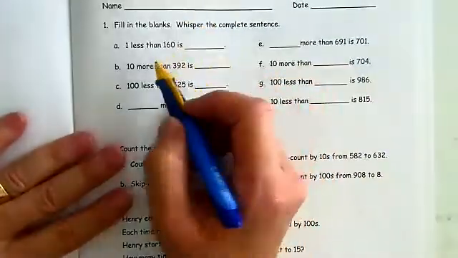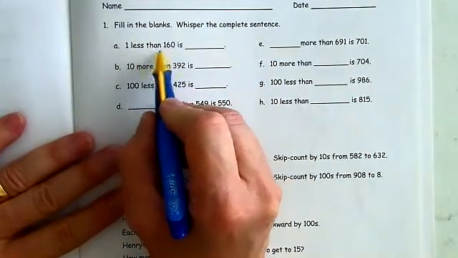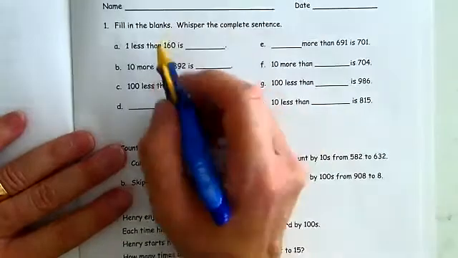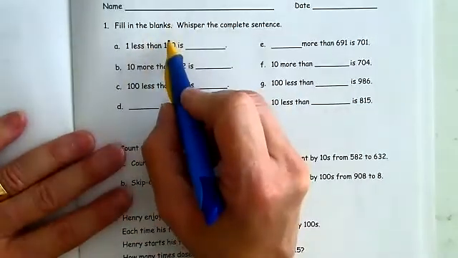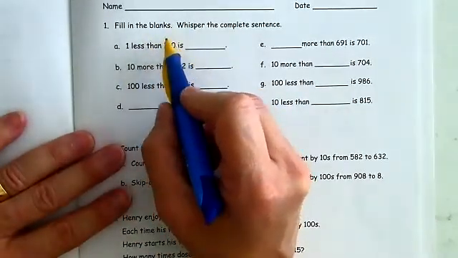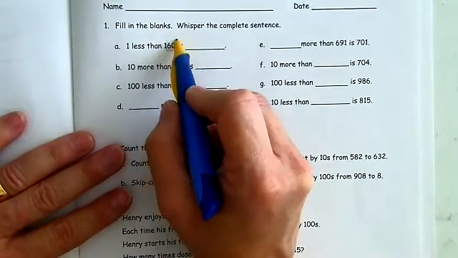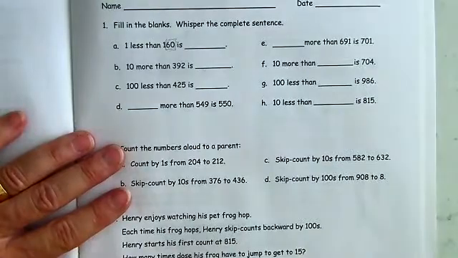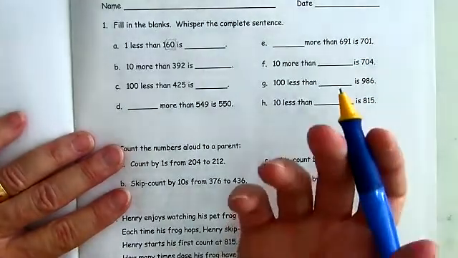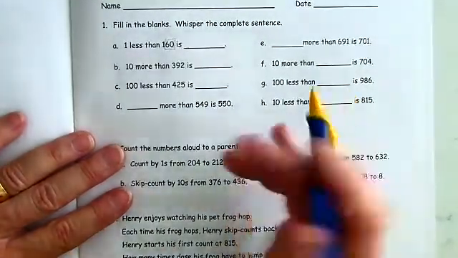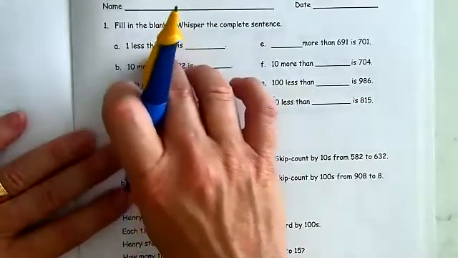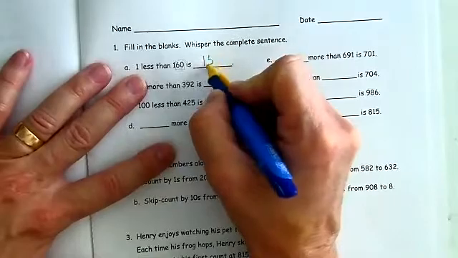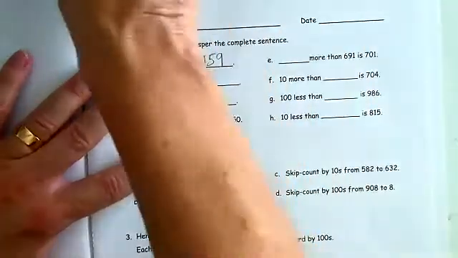So in this one, 1 less than 160 is. We need to take 1 away from 160. It's going to be easier to use that set. Okay, so 1 less than 60 is 59. So 1 less than 160 is 159.